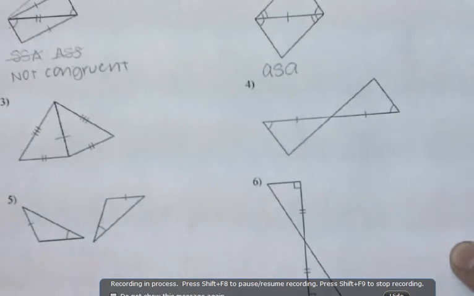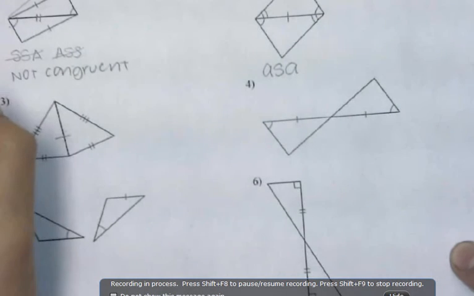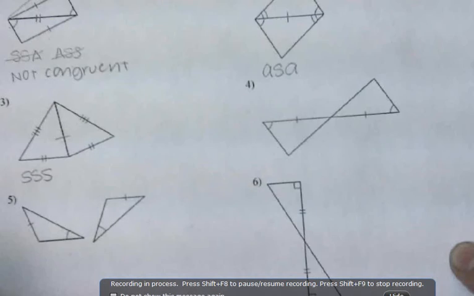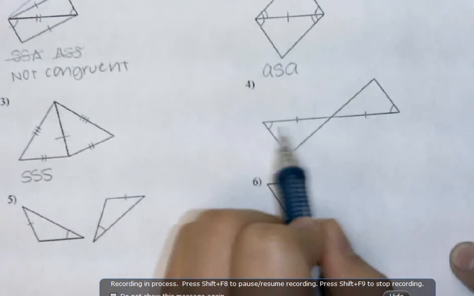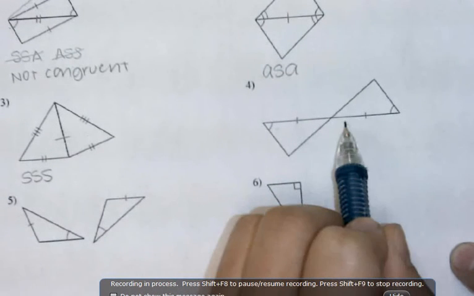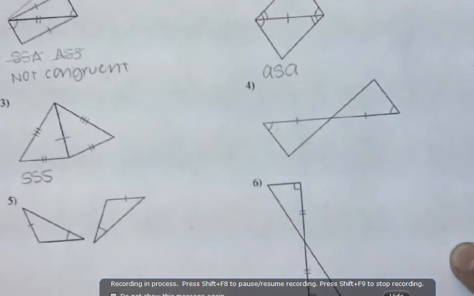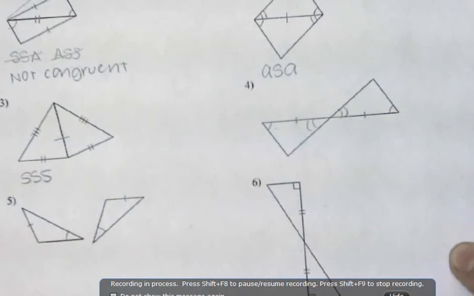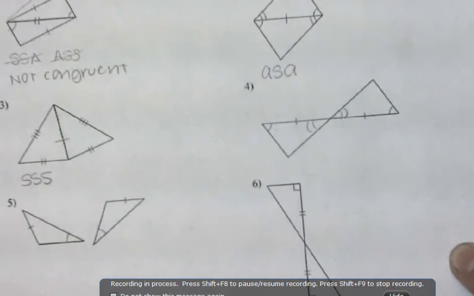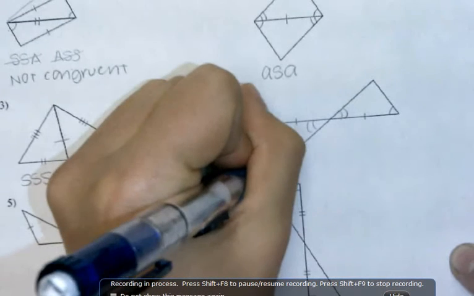So these two triangles are congruent by SSS. The next one, I have one pair of congruent angles, one pair of congruent sides. Now it's easy for me to say that these two angles are also congruent to each other because of vertical angles. So here I can say that these are congruent by angle, side, angle.